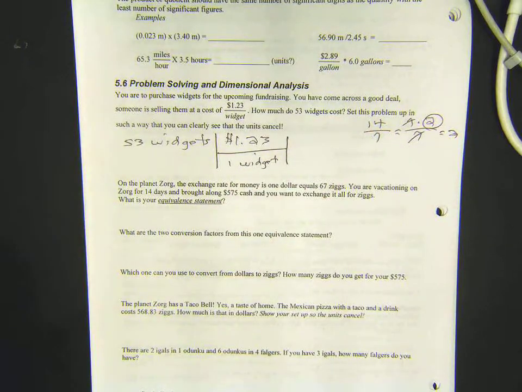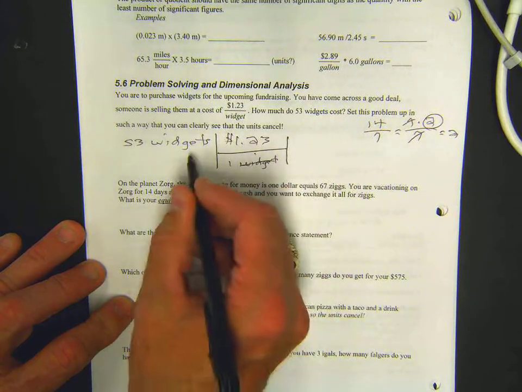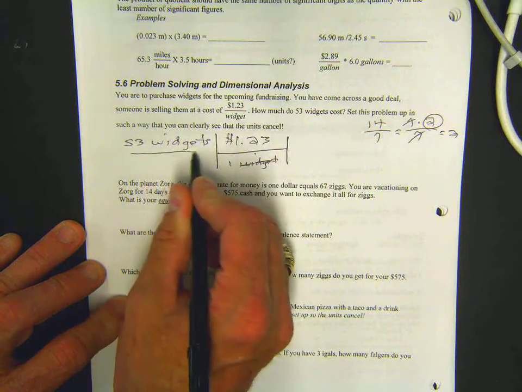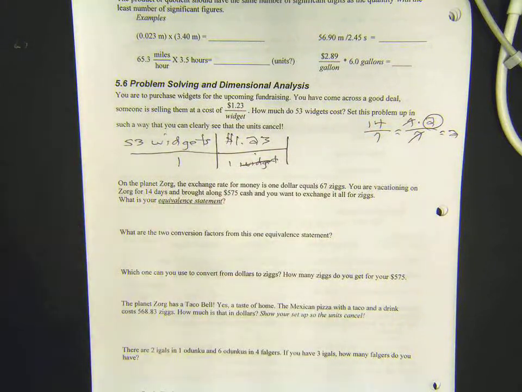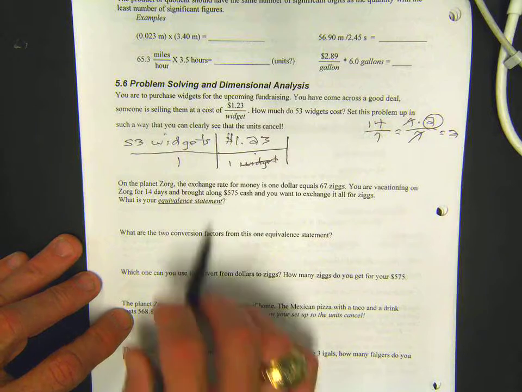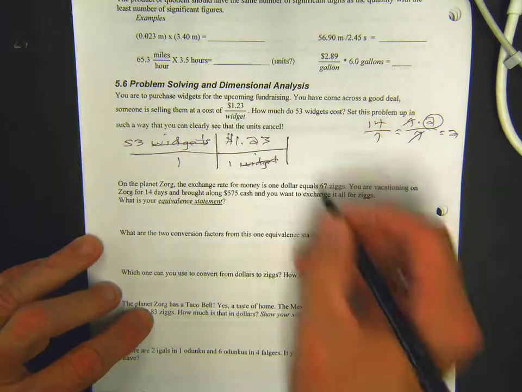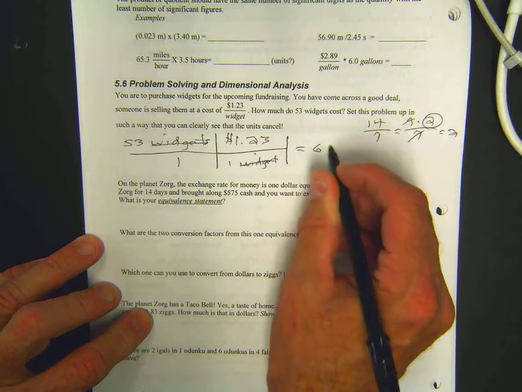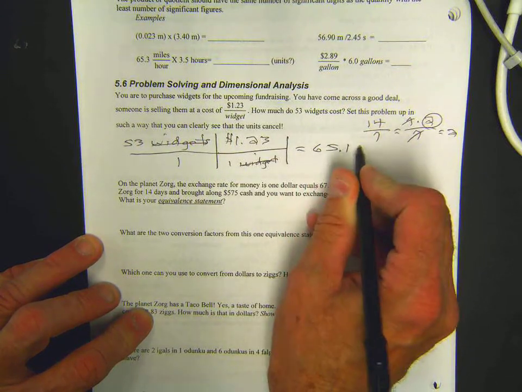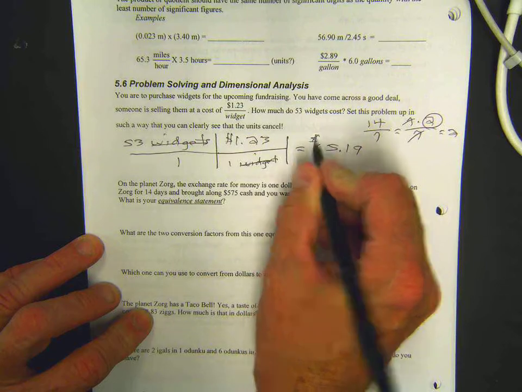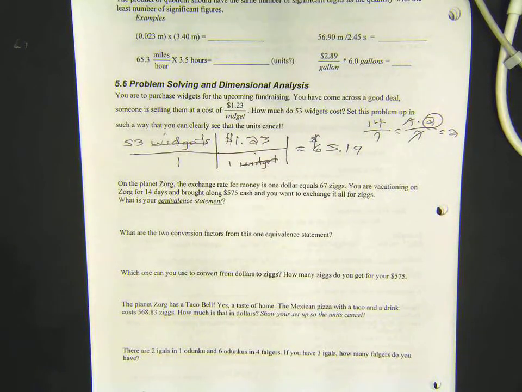If you want, you can put this over 1, since 1 is the identity element. I'll leave that to you. But 53 times 1.23, and I'm going to get $65.19 is my cost. So the units actually cancel out.